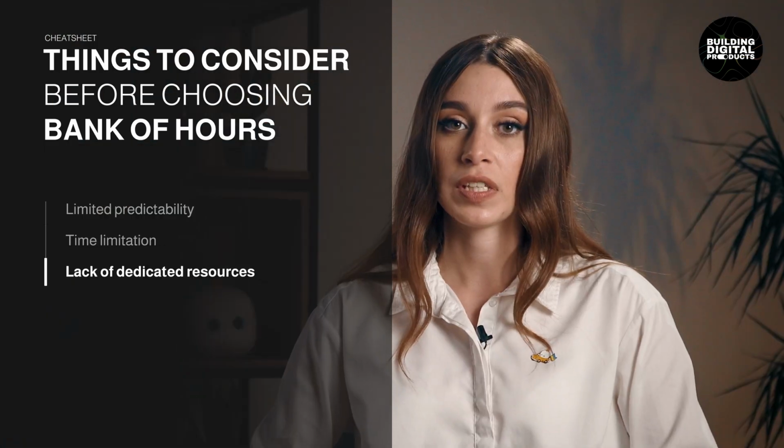Lack of dedicated resources. Unlike the dedicated team model, the Bank of Hours model does not provide a dedicated team exclusively assigned to the client's projects. Specialists on the team can be changed based on product manager request. This model is particularly beneficial for technical support, occasional assistance, or when clients require resources on an as-needed basis.